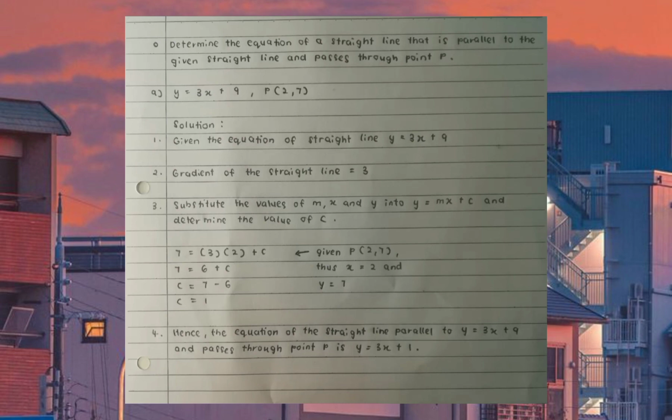Substitute the values of m, x, and y into y equal to mx plus c and determine the value of c. So, 7 equal to 3 times 2 plus c, because point P is given as (2, 7). Thus, x will be 2 and y will be 7.